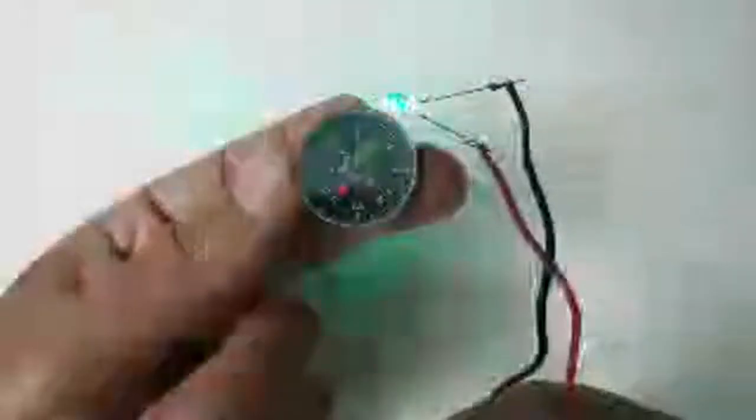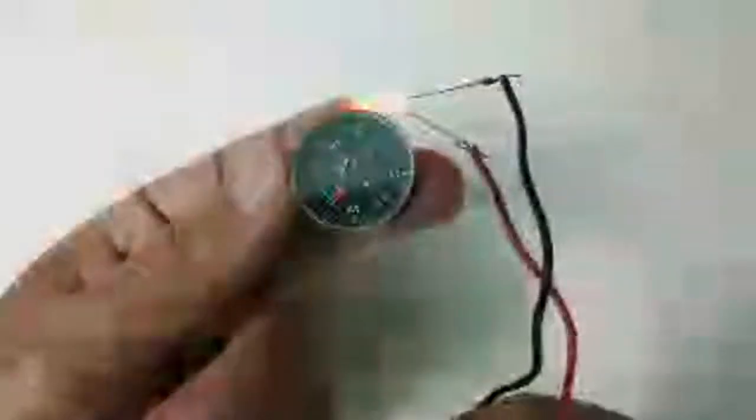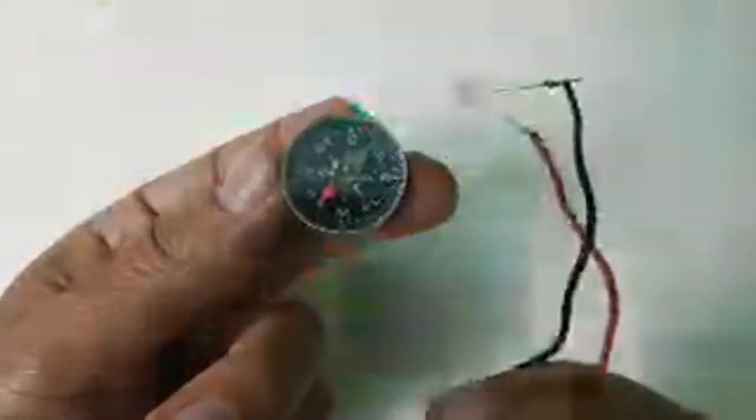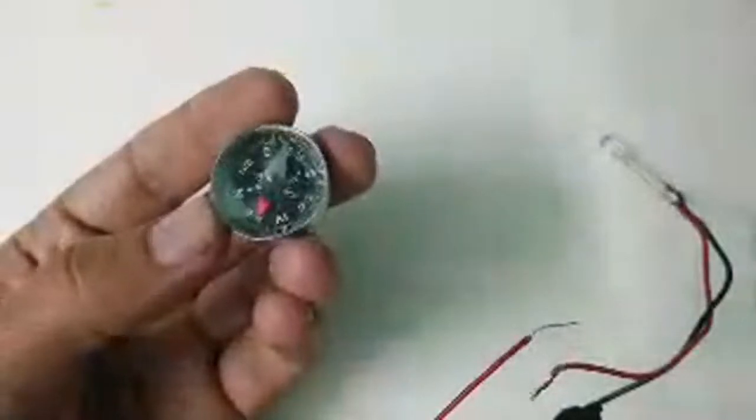Now the bulb is lighting, so there is current, and if I bring this current carrying wire near it, the magnetic needle is deflecting. There is very little deflection in the magnetic compass because the current is very weak. So this magnetic compass activity is 14.3, where you can test without a bulb also.